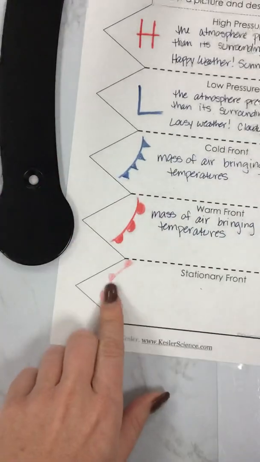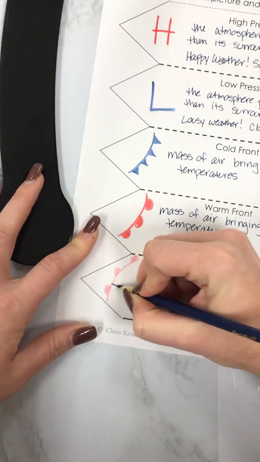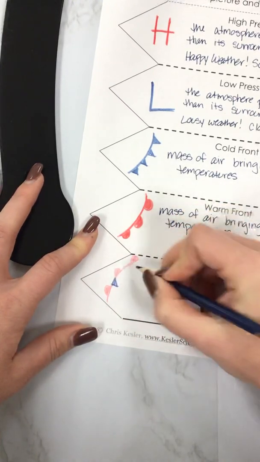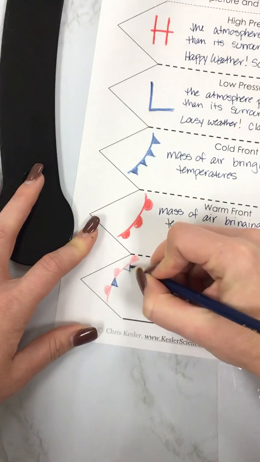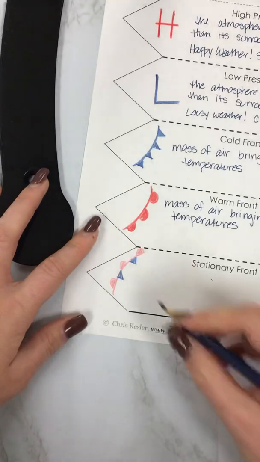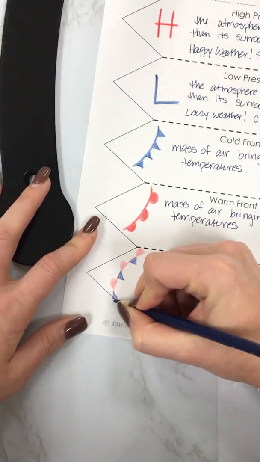However, we know it's not a warm front, it's a stationary front. So what happens here is it's actually a mixture of the two fronts. So here we have a warm and a cold front that have mixed, or it's the boundary between the two. The warm front and the cold front are touching.